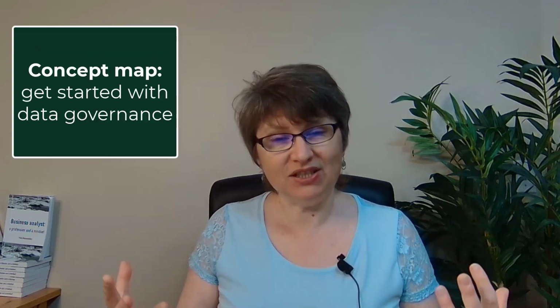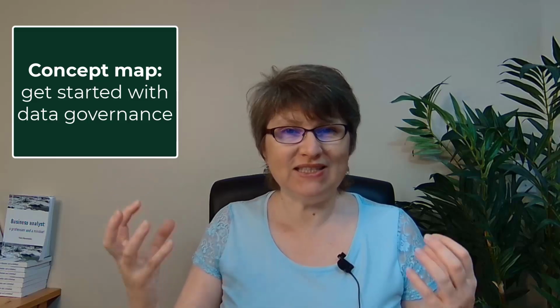You can also use concept modeling to get started with data governance, to start to understand what are the main data entities that are important to your organization, what is master data and transaction data and reference data that is really key for running the business.